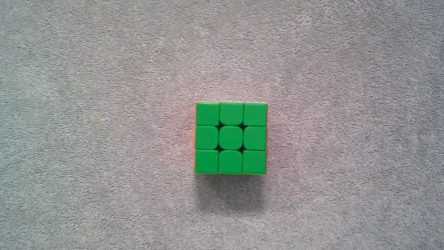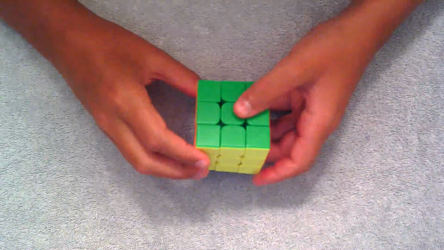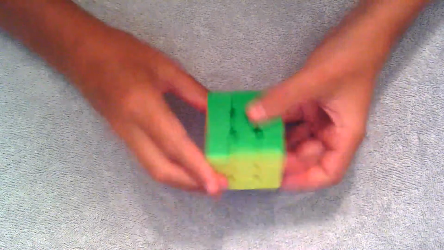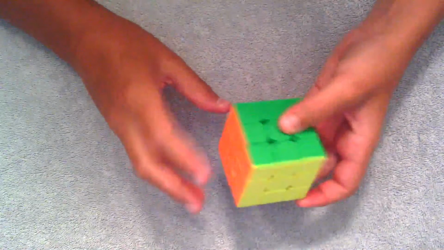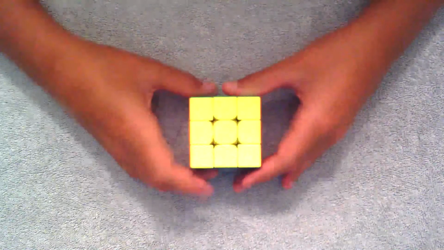So the first term is called the sexy move. It's a sequence of 4 moves that if you do 6 times, resolves the cube. And the sequence is R, U, R prime, U prime. And if you do it 6 times, it solves the cube. So 1, 2, 3, 4, 5, 6, and it's solved again. It's in a lot of OLL algorithms. So that's the sexy move.